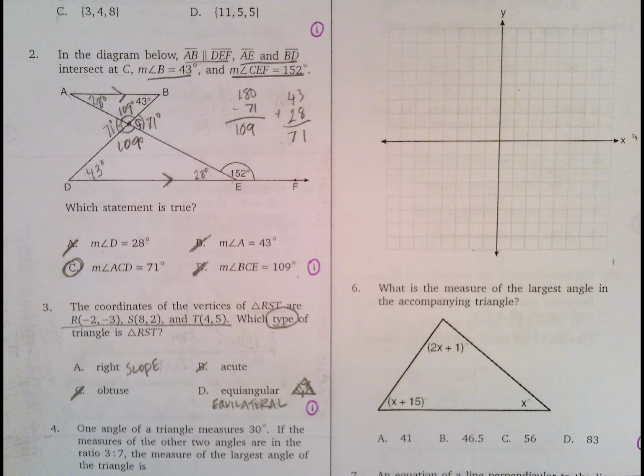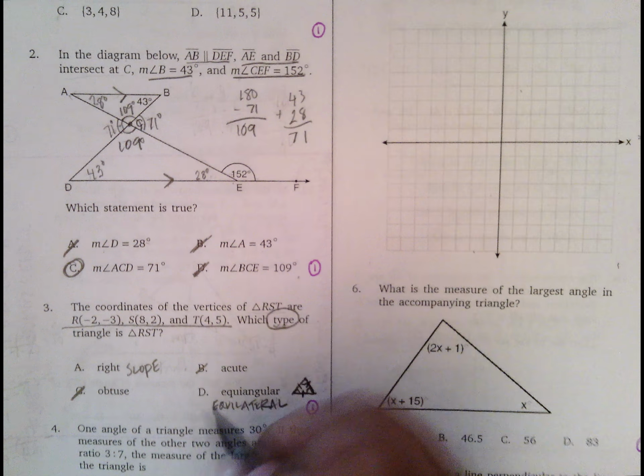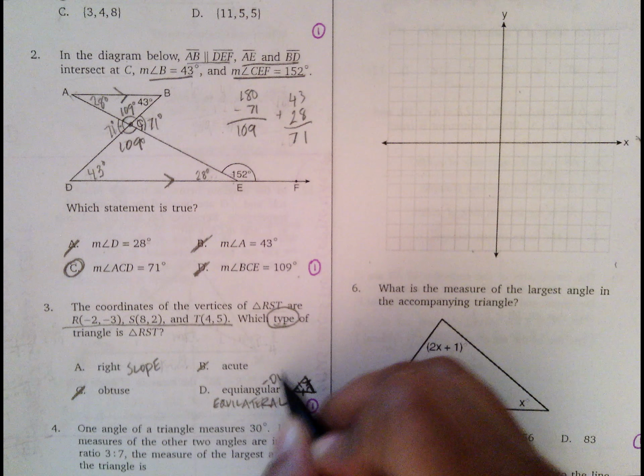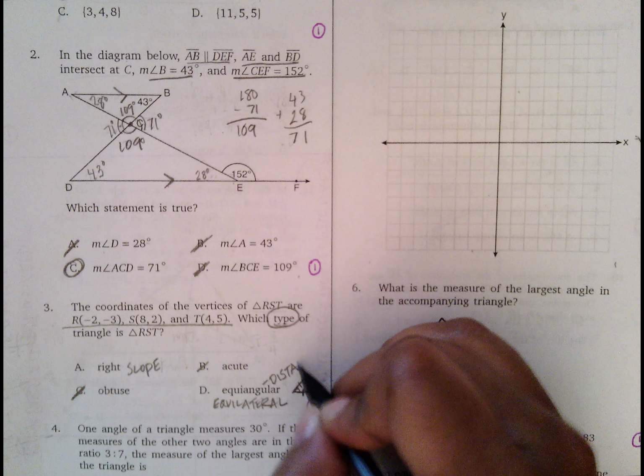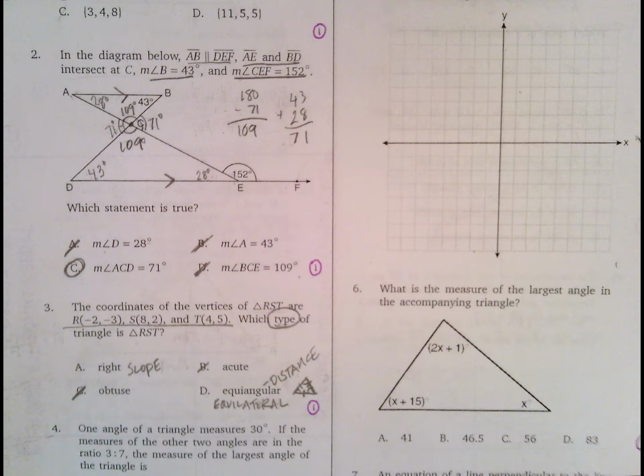And we could use the distance formula to determine if all three sides of a triangle are the same.